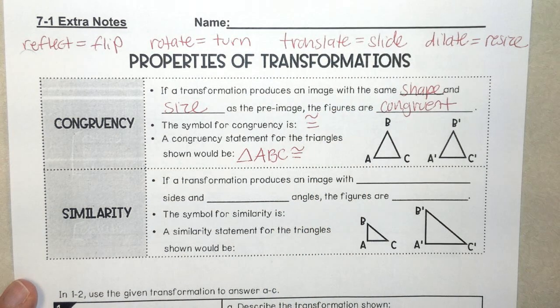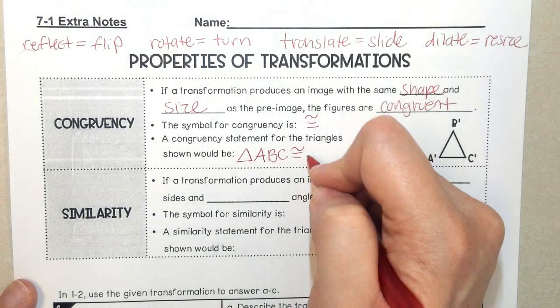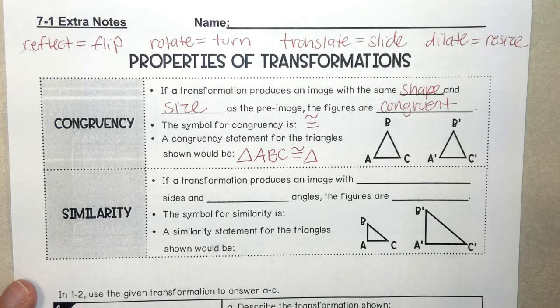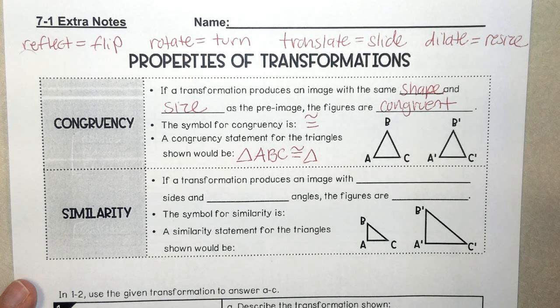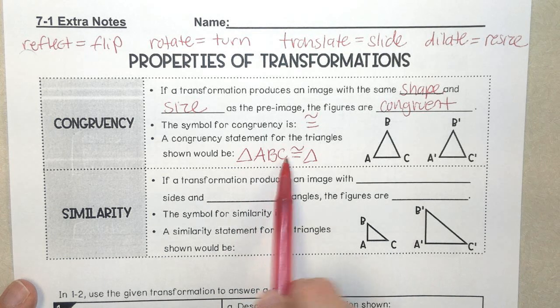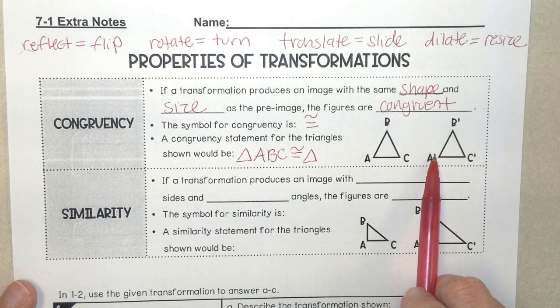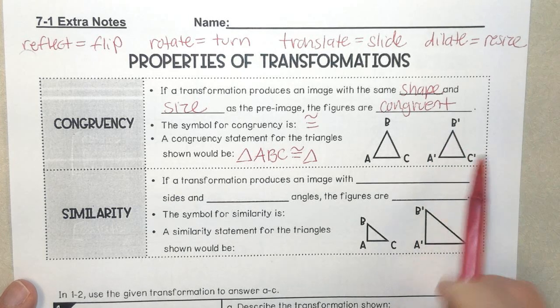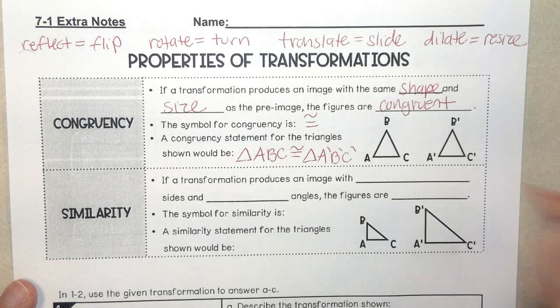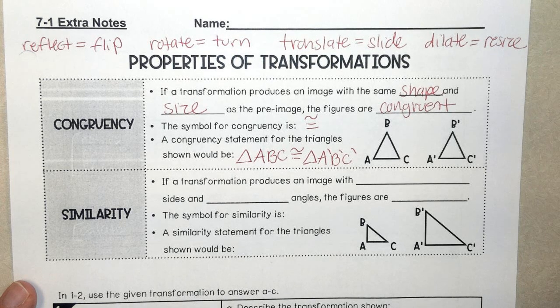So triangle ABC is congruent to, and we'll talk about this more in the next lesson, but they have to match up with the corresponding parts. So if I name it A, B, C, I have to go in the same order, A prime, B prime, C prime. So I would read that: triangle ABC is congruent to triangle A prime, B prime, C prime. Okay?